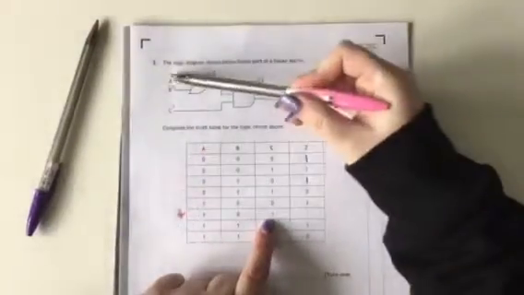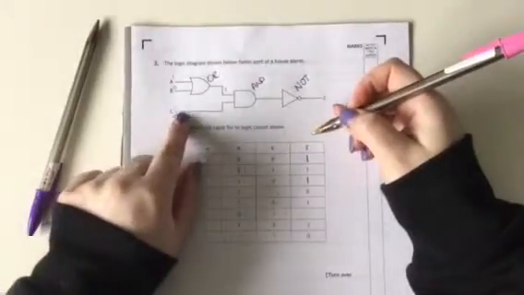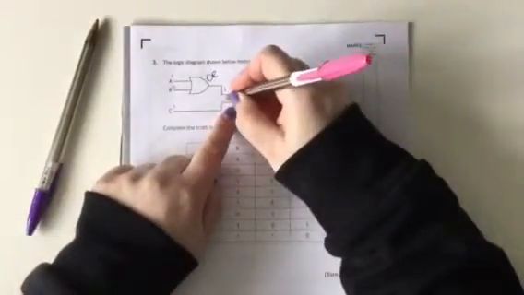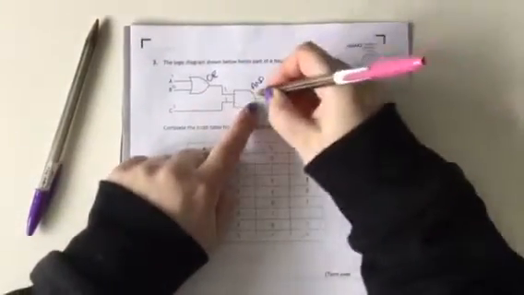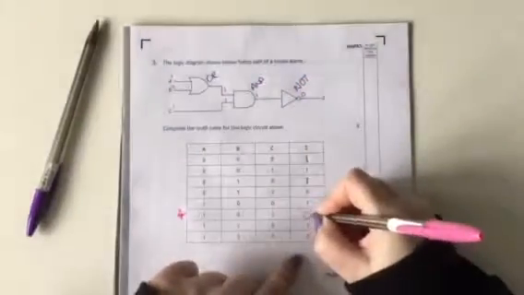So if we've got a 0 and a 1 going into an OR gate, that's going to give us a 1. The 1's going to follow through from the C into here. So we've got a 1 and a 1. A 1 and a 1 into an AND gate is a 1. But going into a NOT gate gives us a 0.